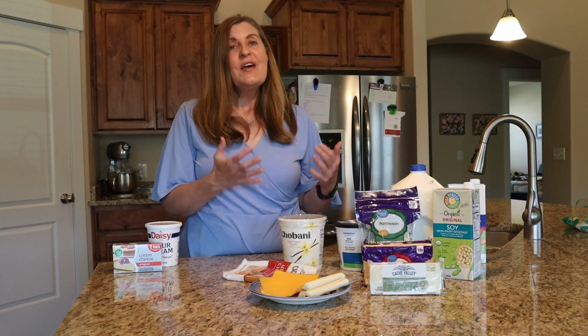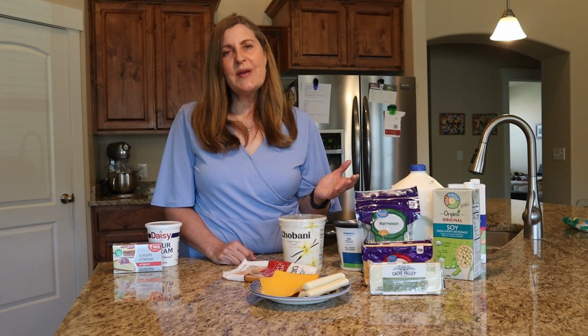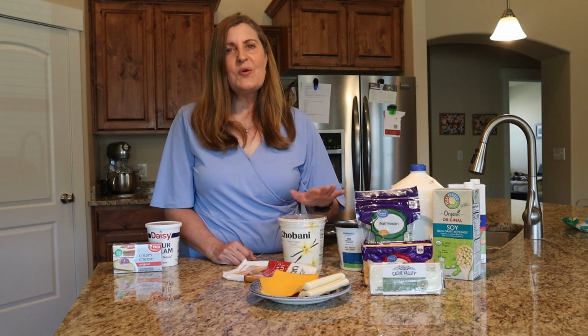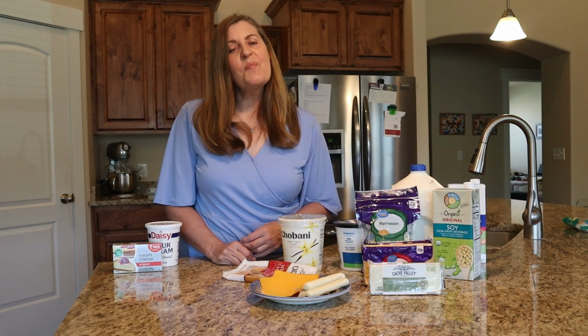So in review, the dairy foods group includes milk, yogurt, cheese, and fortified soy. You need roughly 2 to 3 cups a day. A cup of milk, yogurt, or soy, or 1 ounce of cheese is equivalent to 1 cup of milk. And the nutrients you get are protein, calcium, vitamin D, B12, potassium, and phosphorus.